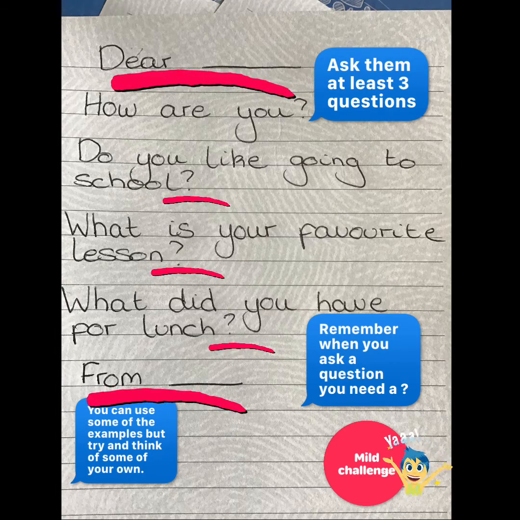So you might want to start off with how are you, or how are you doing, or how are you feeling. There are some examples here, like do you like going to school, or what is your favourite lesson. And remember, when you ask a question, you need to add a what at the end? Not a full stop, a question mark. You can use some of the examples that I've done, but I'd like you to think of some of your own too. And at the end, you need to put from and then your name.